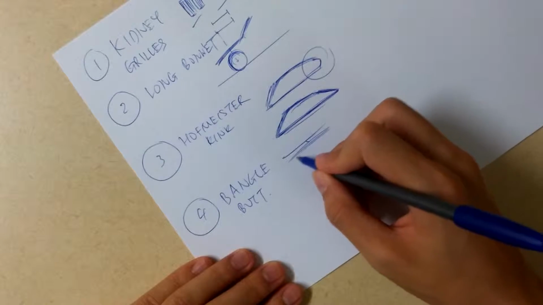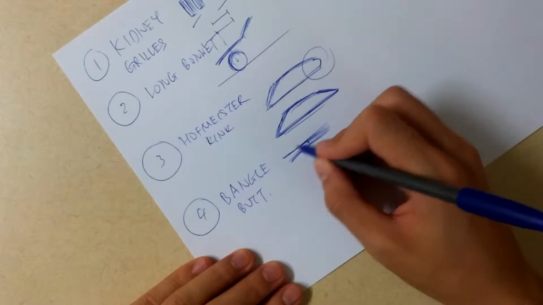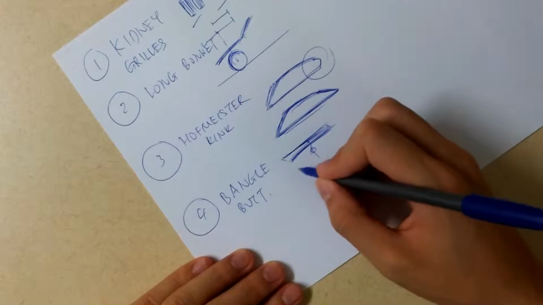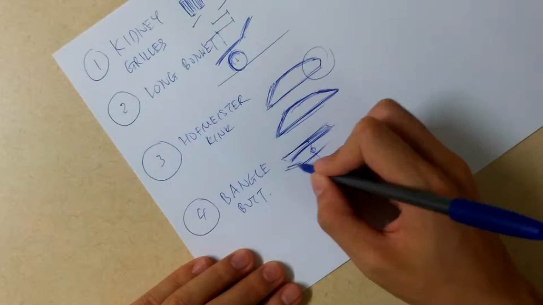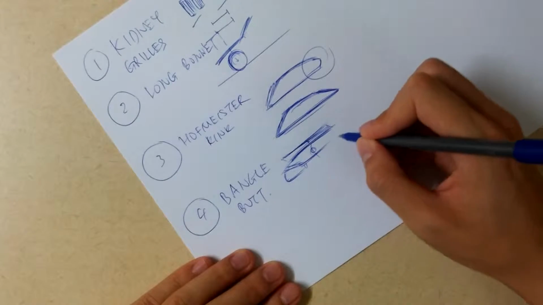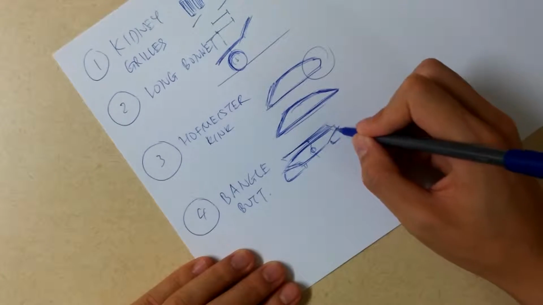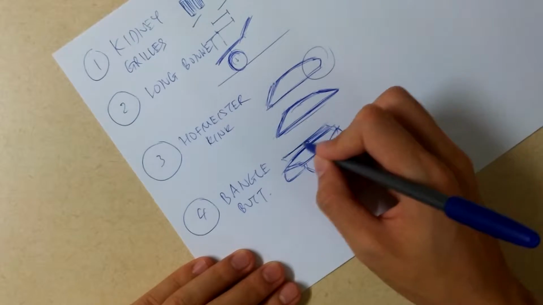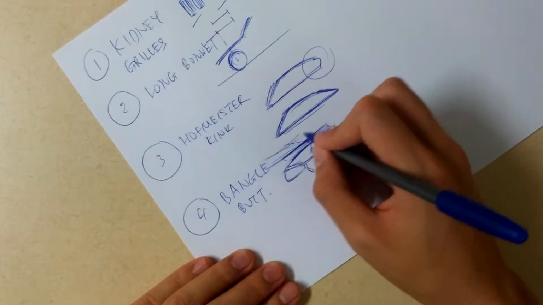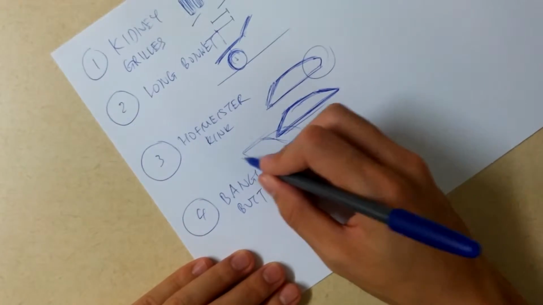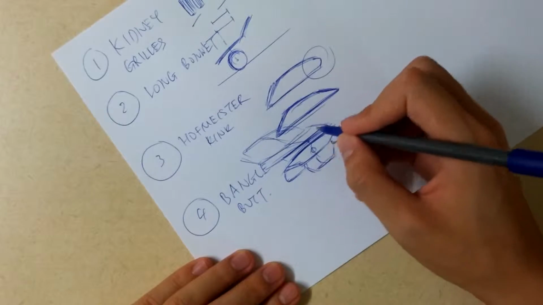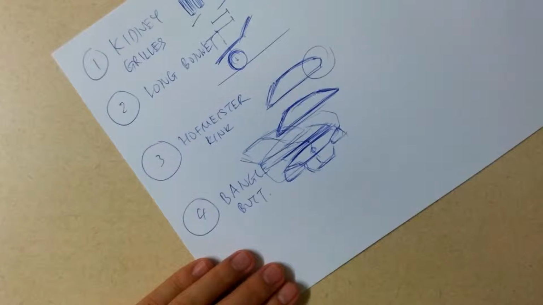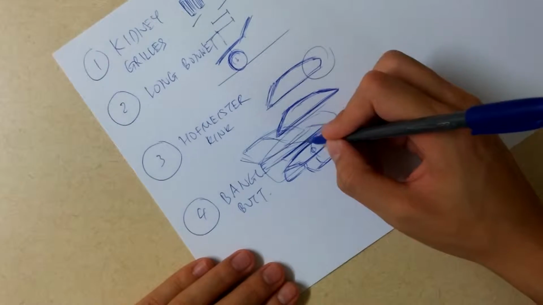What it means, let me just draw it out for you. It might become obvious to you after a while. Well, just a very conceptual sketch, just to give you a look of the bangle butt. So what is meant by the bangle butt? The bangle butt actually refers to this part of the car, of the boot, in which the lid is actually higher than conventionally.